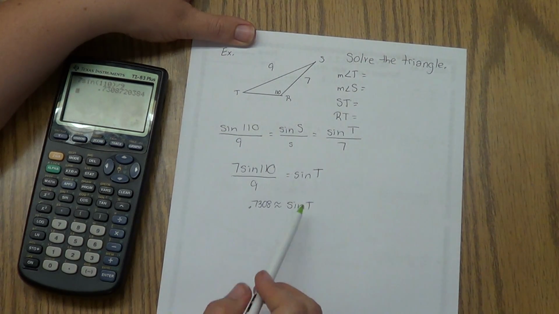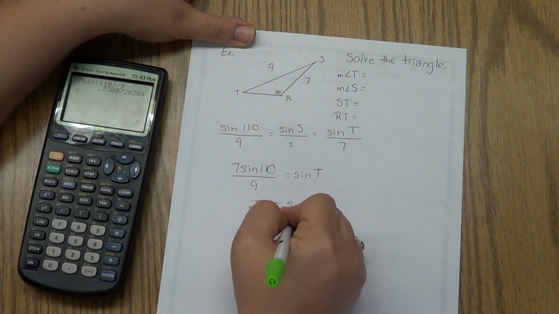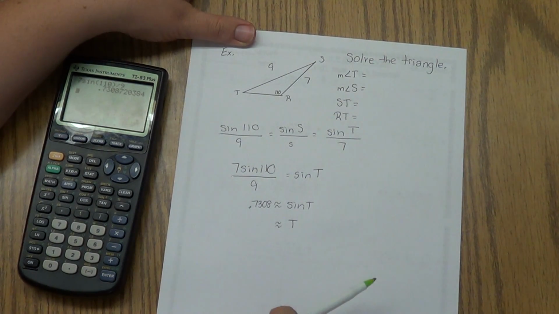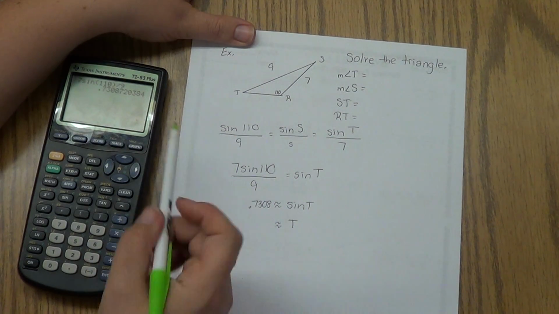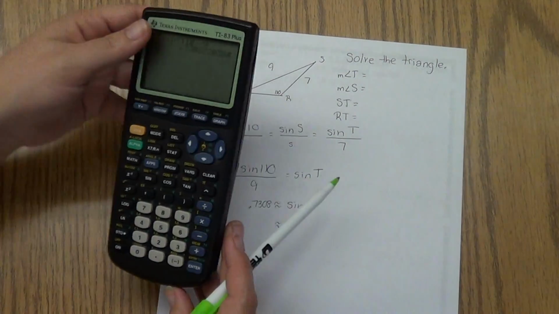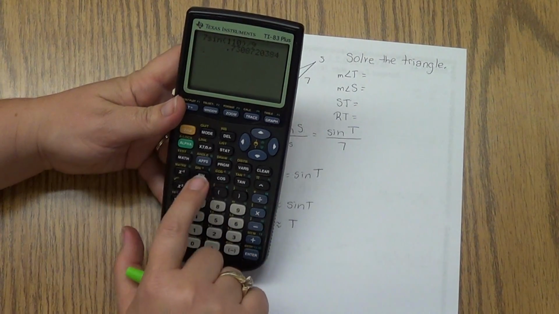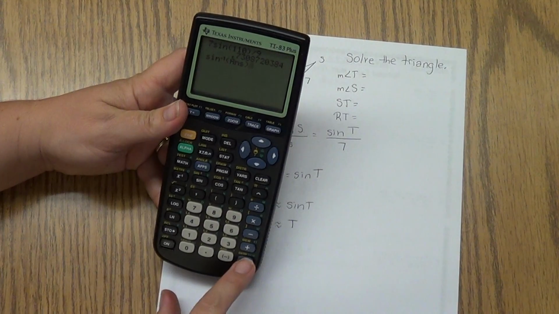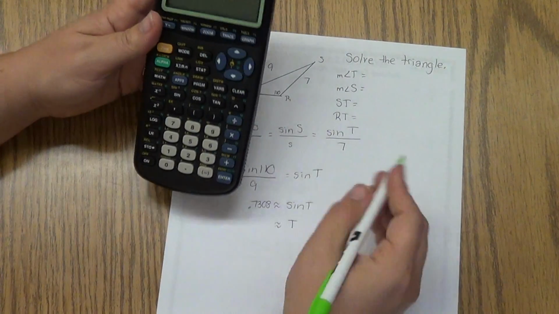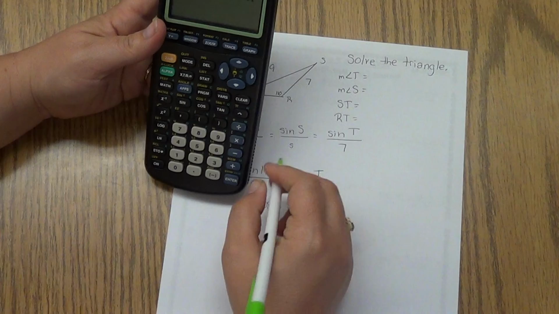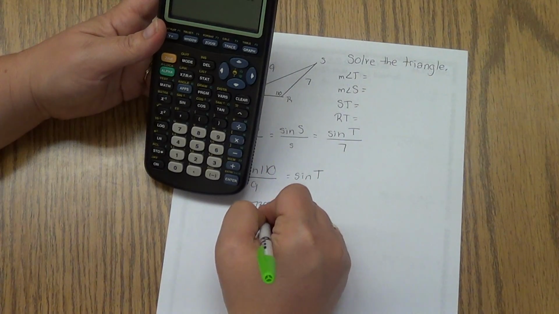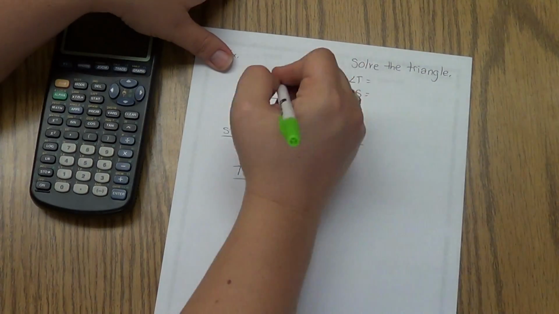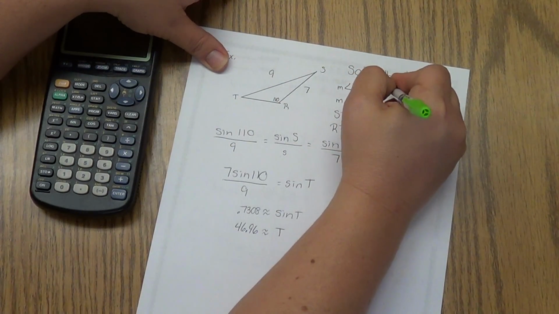But that's not what I'm looking for. I'm looking for t. So in order to find t, just like with our right triangle trig, I have to do that inverse sine to get rid of the sine. And again, I want to use the whole decimal from my calculator. So I'm going to do second sine, second answer to bring that whole decimal down so that I don't round until the end. So I get 46.959. So I'm going to call that 46.96. So angle T is 46.96.